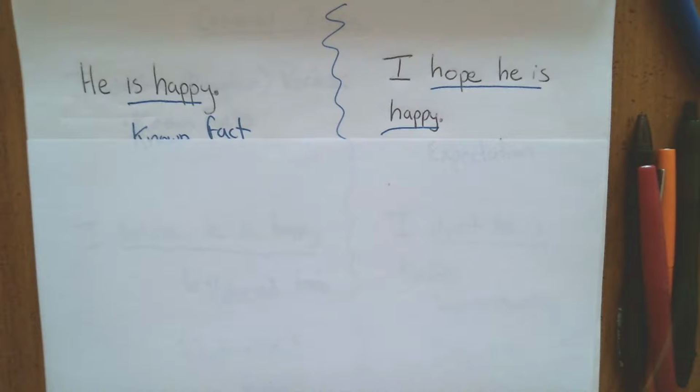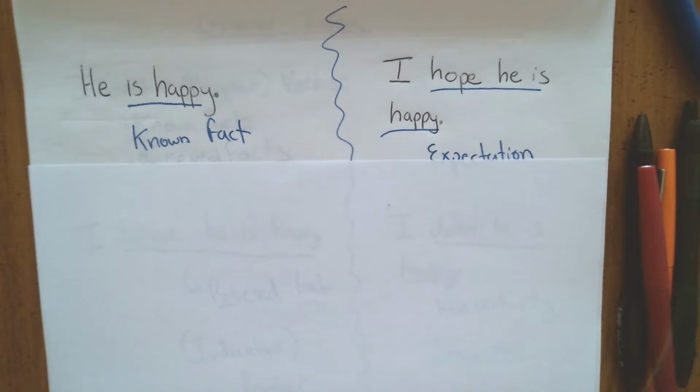However, these are two different kinds of statements. In the statement "he is happy," you're expressing a known fact, something that you know to be true. However, in the statement "I hope he is happy," you're expressing an expectation, something you want to be true, but you don't necessarily know if it's true or not.